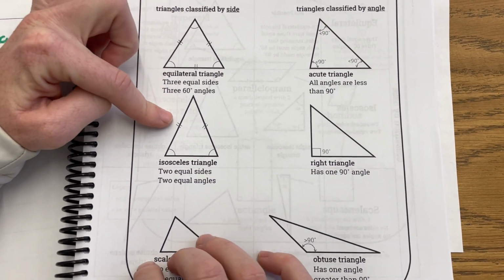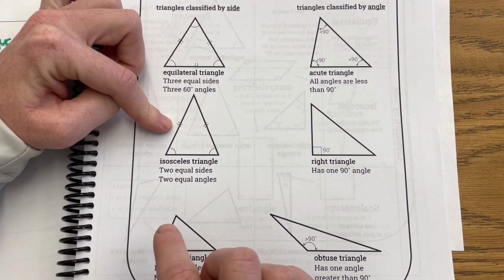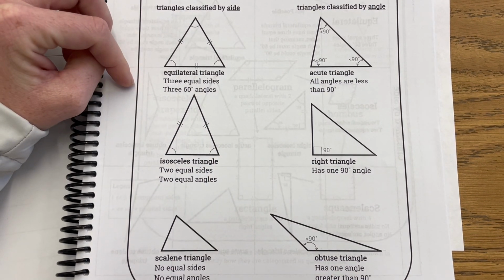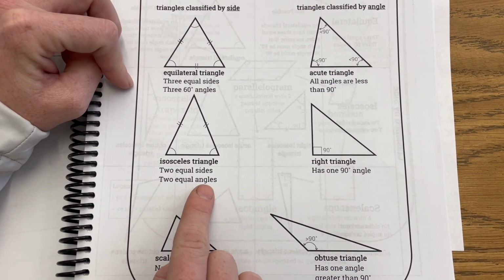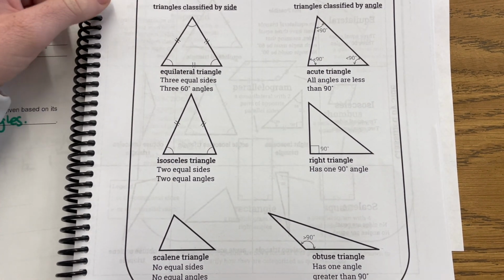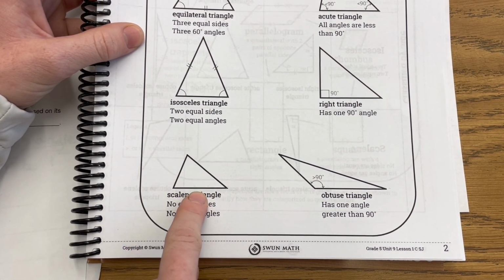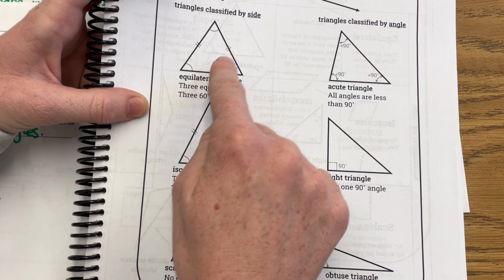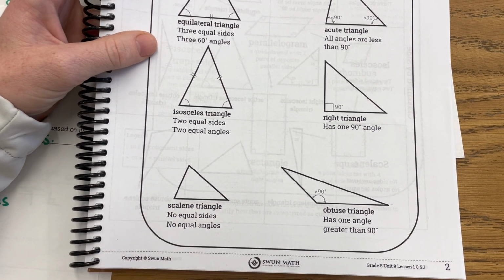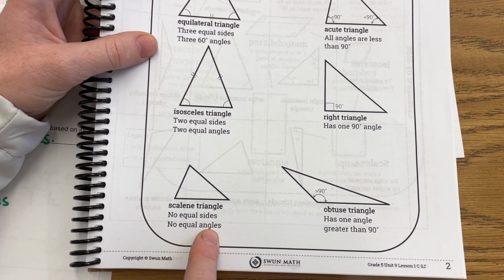Okay, our next one, I see an upside down ice cream cone. The ice cream fell out. It's melting on the floor somewhere, but I see 2 sides that are equal and 2 equal angles. These 2 angles are the same. And then the last one by side is scaling. I look here, I don't see any of these little tick marks on any of the sides, which means that no sides are equal. No sides are equal, no equal angles for scaling.